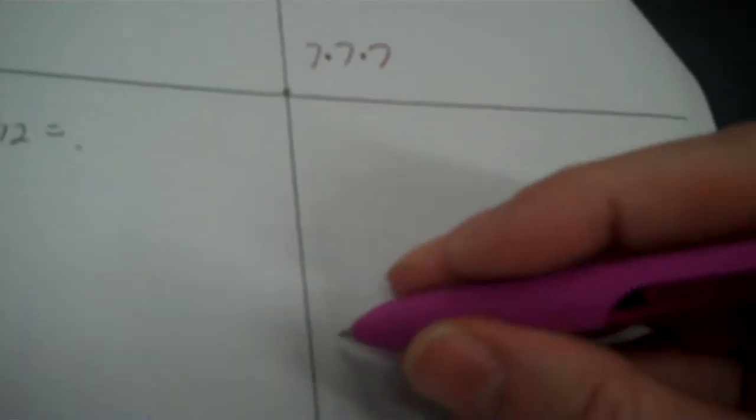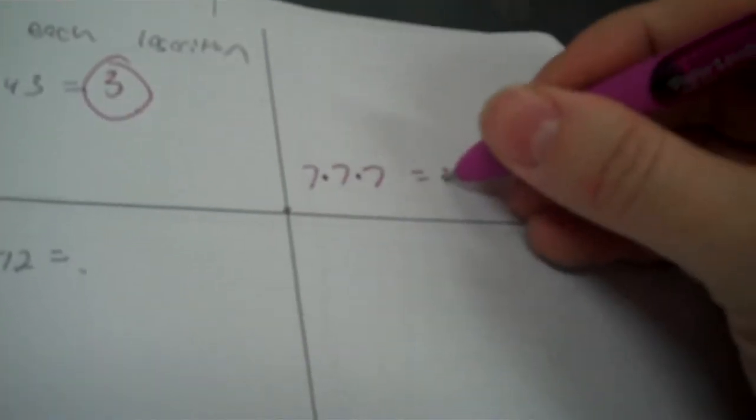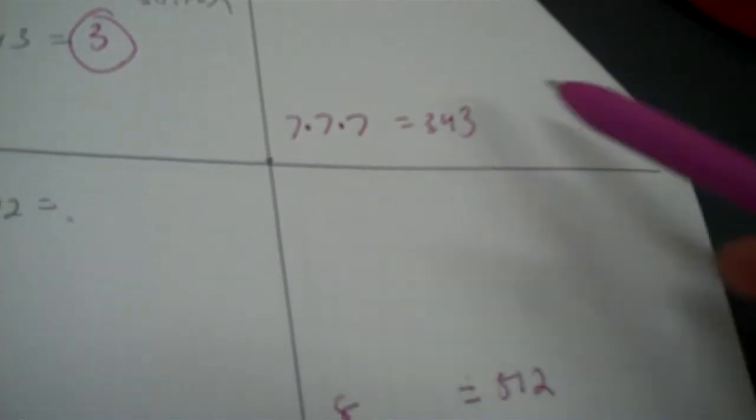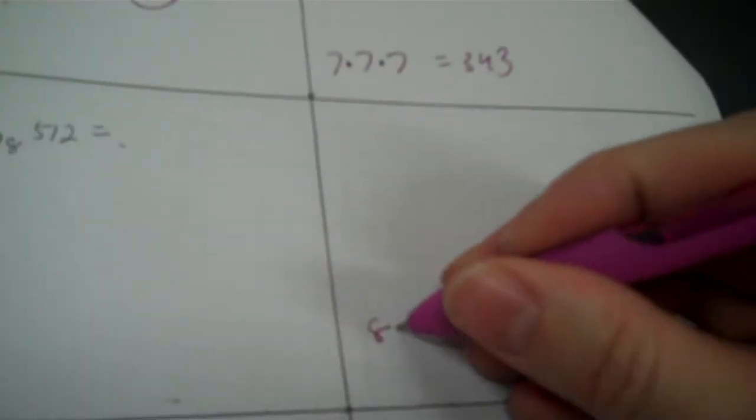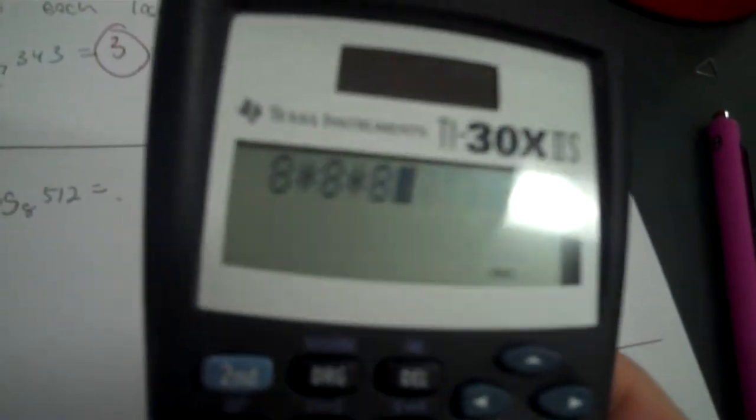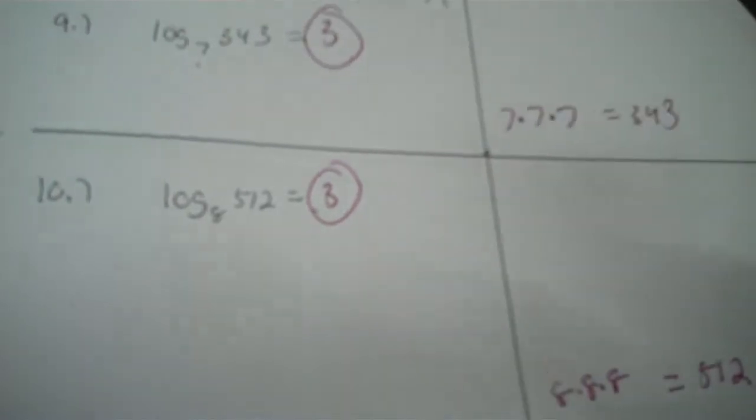Okay, next one. 8 would be the factor to multiply to try to get to 512. I'll put equals 343 there so you can see how that works. So 8, that's 64. We keep going. There's 512, so that's 8 to the 3rd power. Remember, a logarithm is always equal to a power.